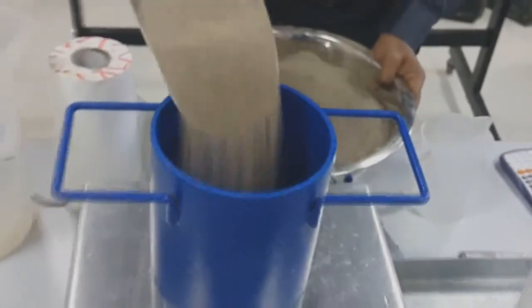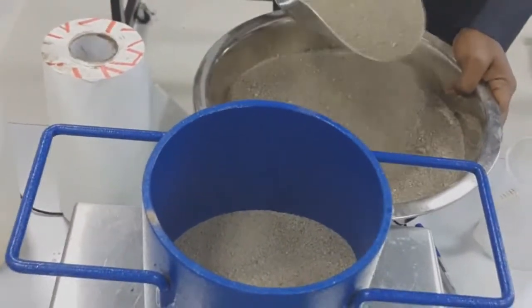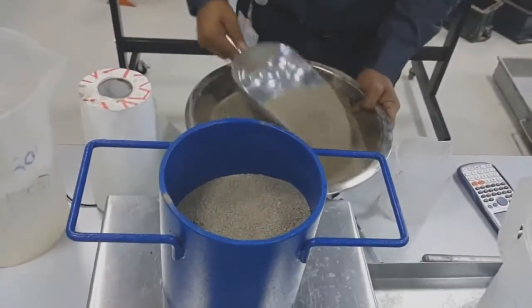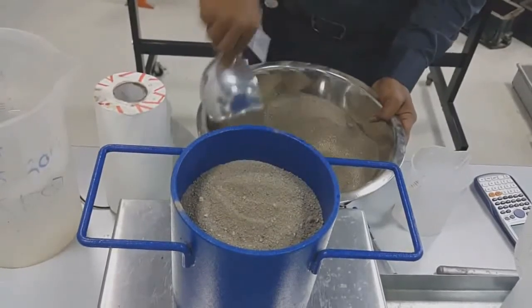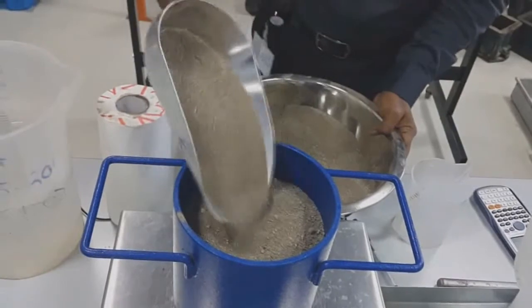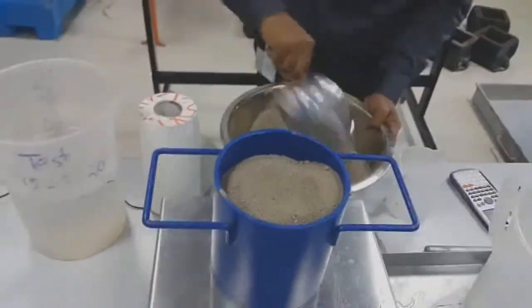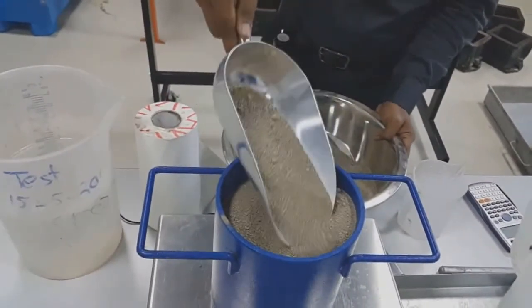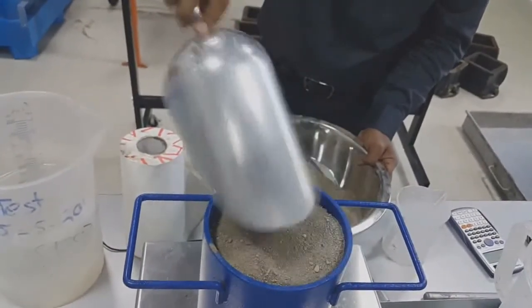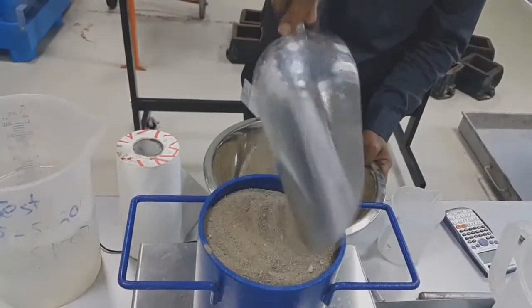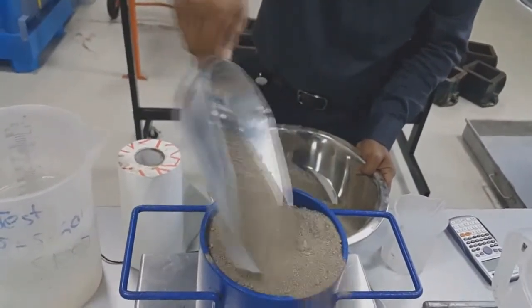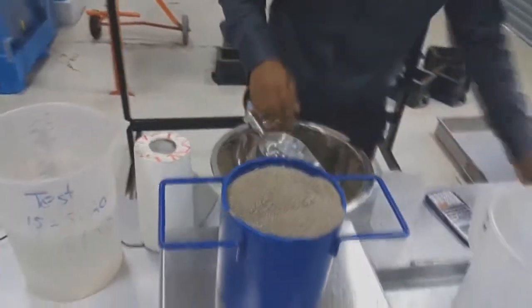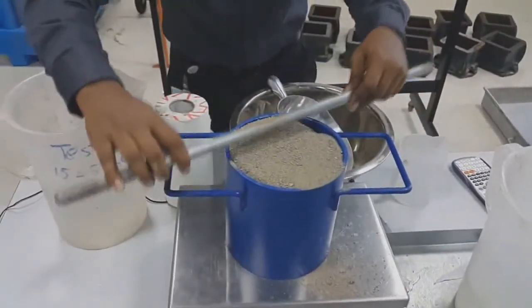It is to find out the density of sand. Make it level using this tamping rod.